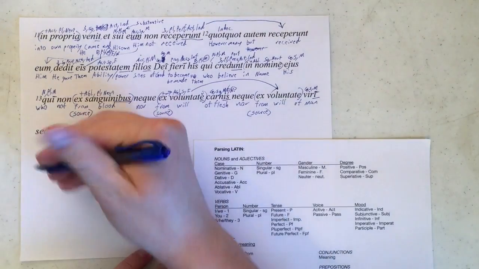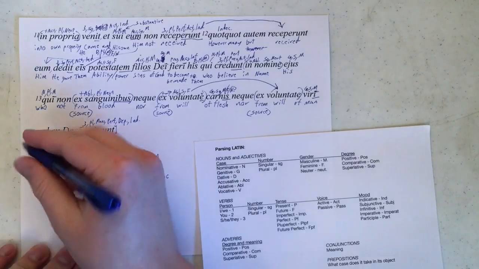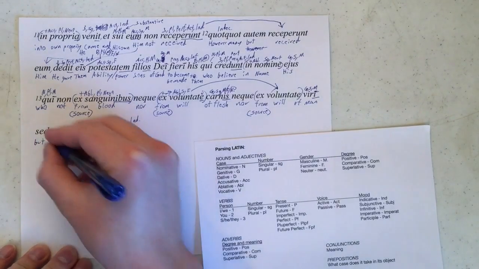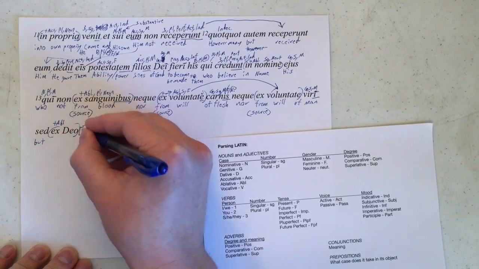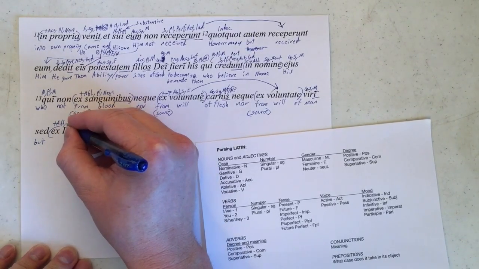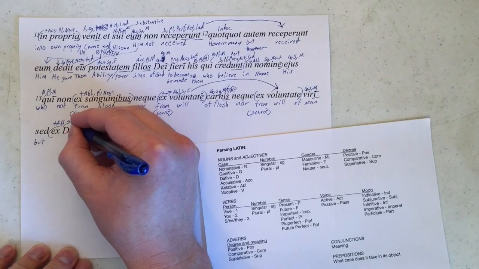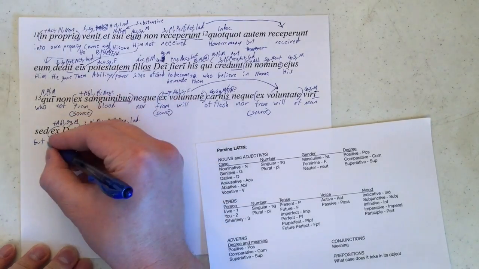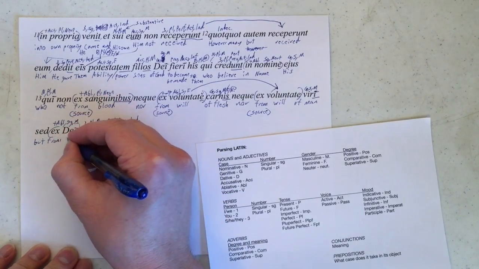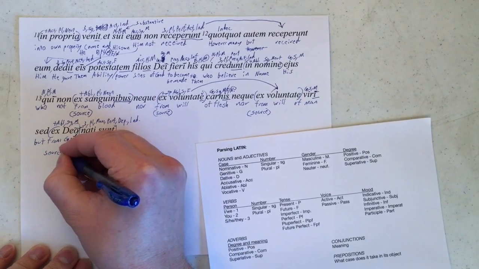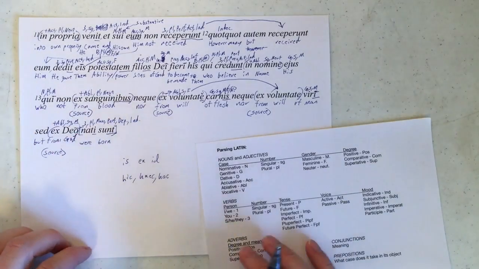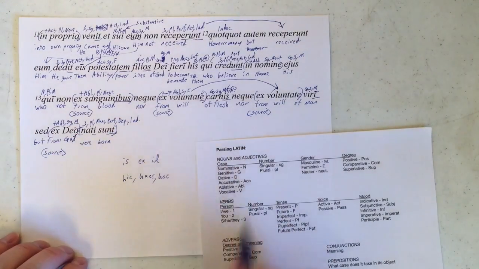Moving on. Sed is a coordinating conjunction, but. Ex deo, another prepositional phrase, plus ablative, got a long O there. You know this is ablative, singular, masculine, from God, another source. Most likely anyway. Okay, so there we have parsed everything.